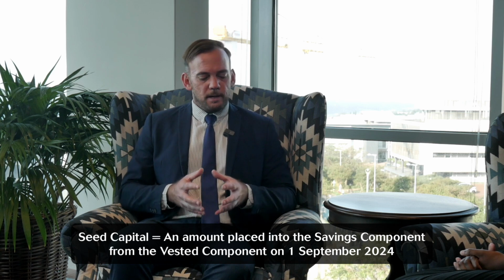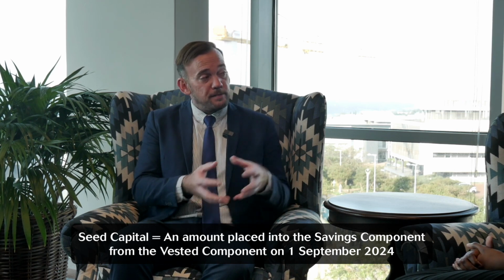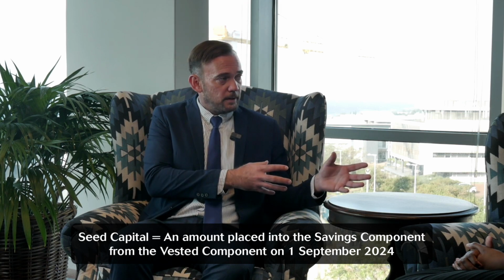What exactly is that? So the seed capital is an amount that gets placed into your savings component from 1 September, and it comes from the vested component that you were just talking about earlier. Obviously, if there was no seed capital, then no one would have any balance in their savings component on 1 September because no one would have made any contributions yet. So in order to place some money in the savings component that would allow people to take a withdrawal at the beginning of September, it's necessary to seed capital from the vested components. And the amount that's seeded is prescribed in the Income Tax Act.